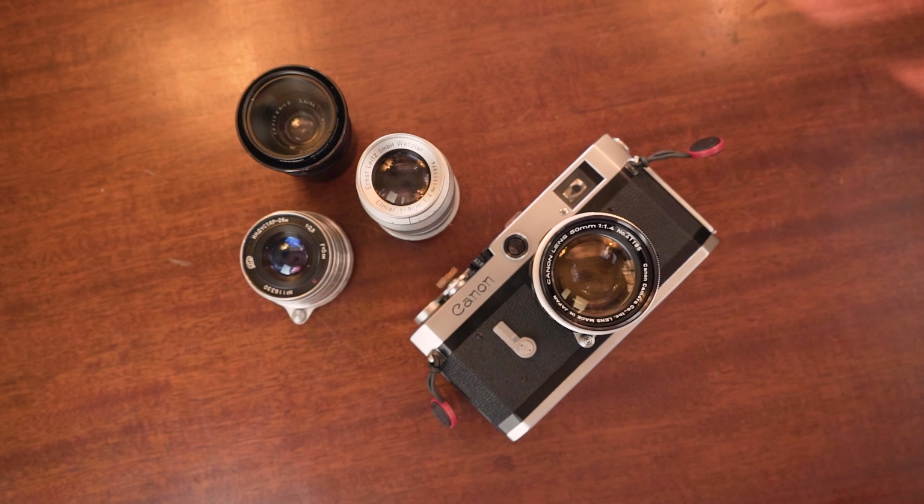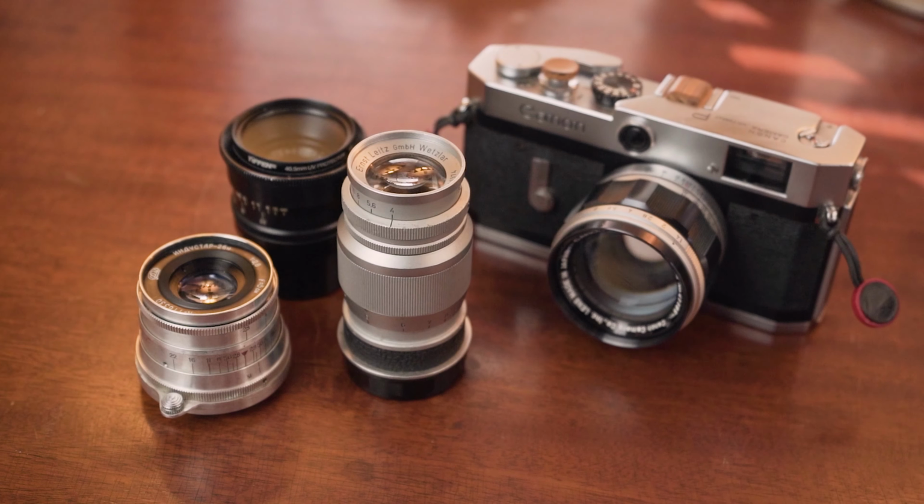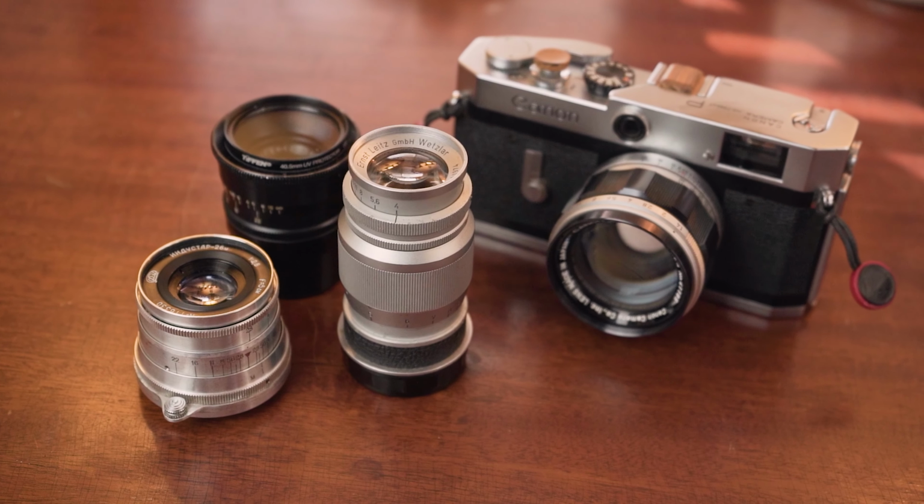Now 35 millimeter cameras, like my Canon P here, are not modular at all. Some 35 millimeter cameras are modular, but this one in particular, all you can change is the lens. There's no interchangeable backs, there's no interchangeable viewfinders, so you're basically stuck with the camera itself and the film you choose. So that can be either a limitation or a very freeing capability depending on how you look at it.